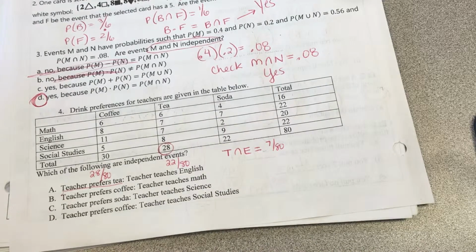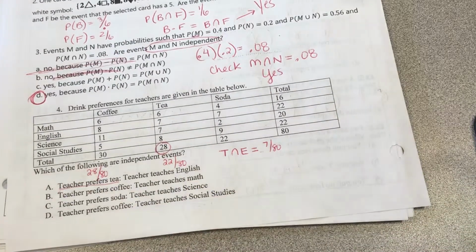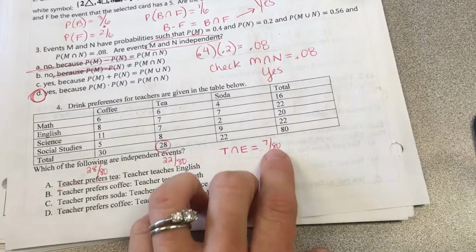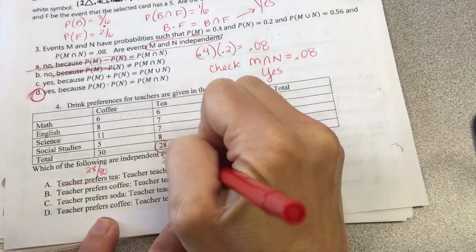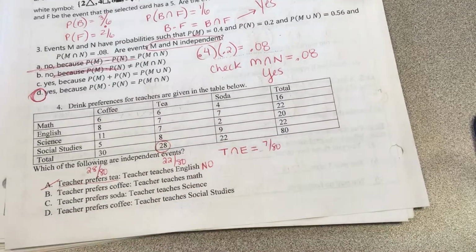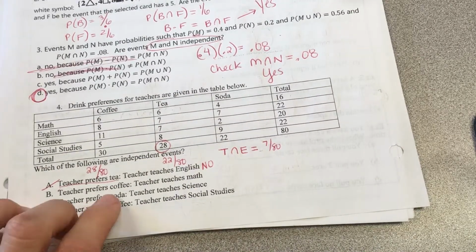All right, so you multiply these two. You multiply the two individual events. 28 over 80 times 22 over 80. And hit math, enter, enter. Is it 7 over 80? Does it equal this one? Does it equal 7 over 80? No. So A is not my answer. Okay, hopefully it will be B so we don't have to do so much.